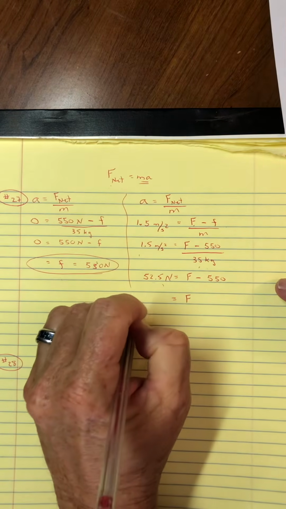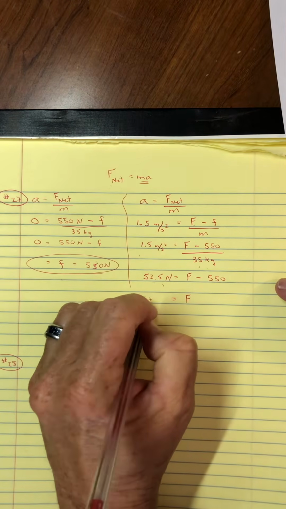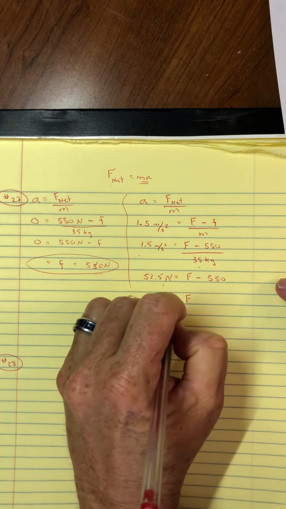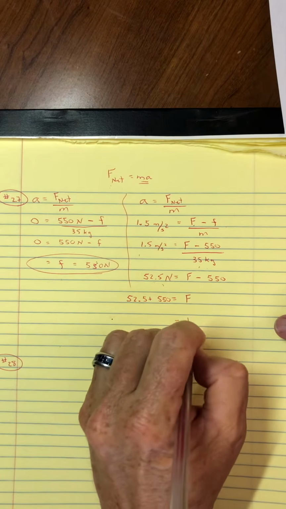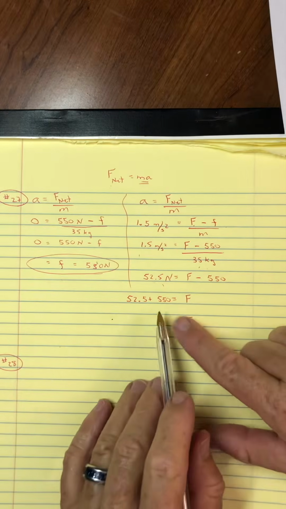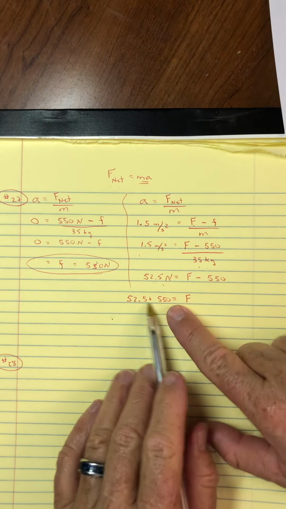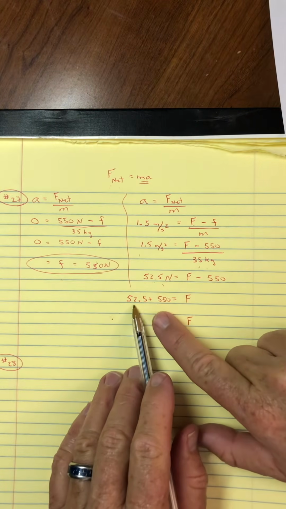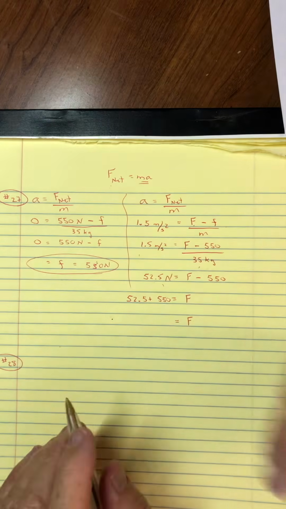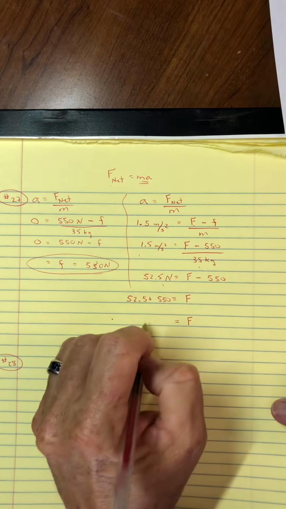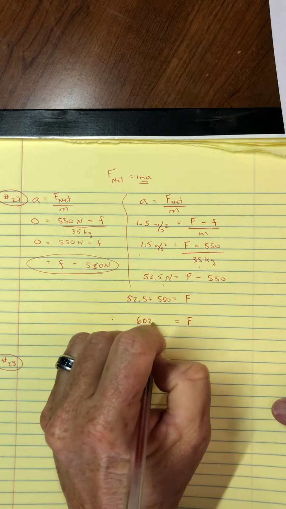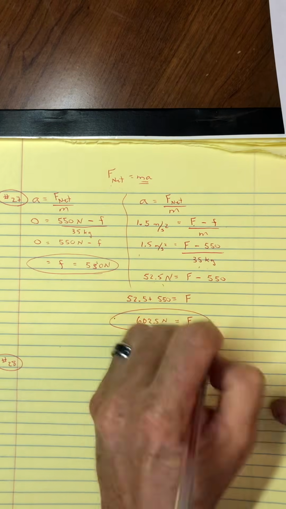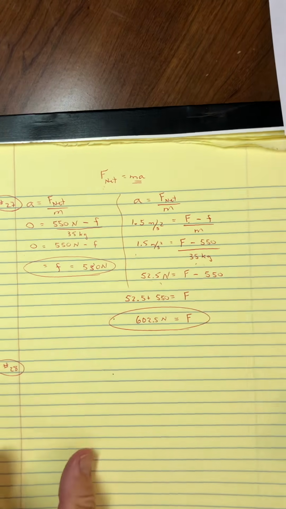So in other words, this is 52.5 above the 550, right? You need the 550 just to match the friction, and then you need this much more, the 52.5, to overcome that. And so I guess that would make what? 602.5 newtons.